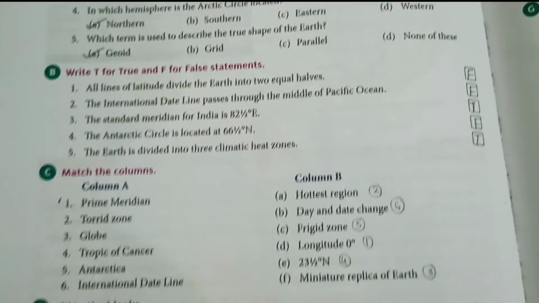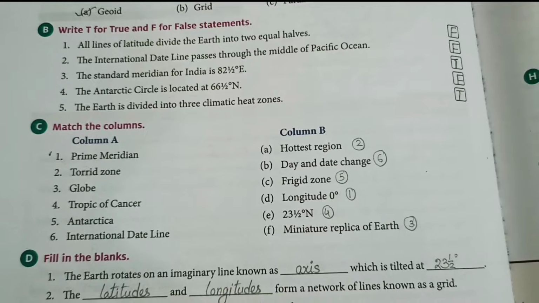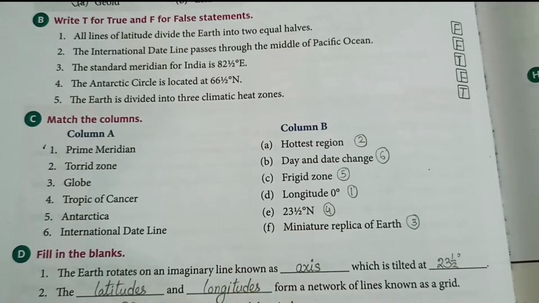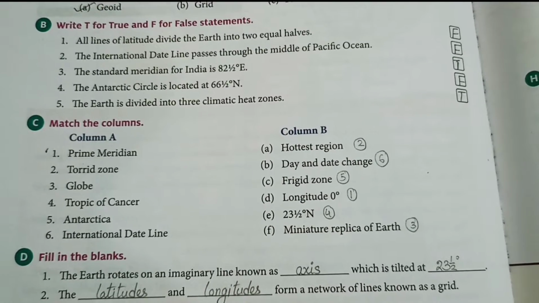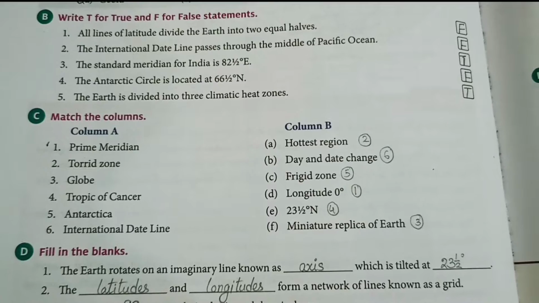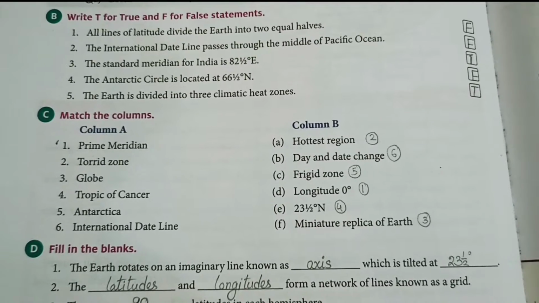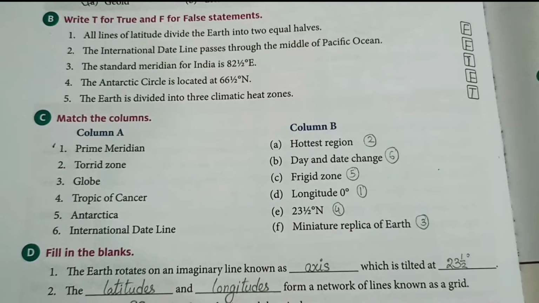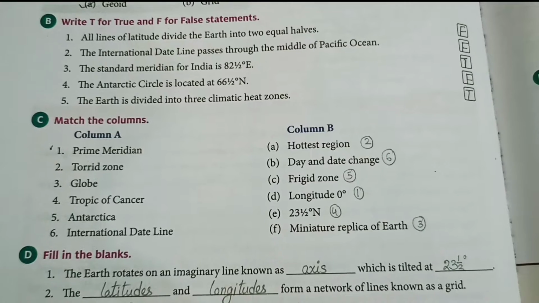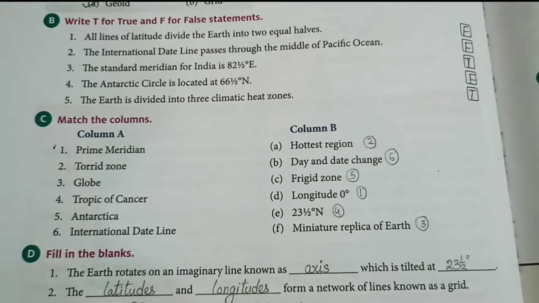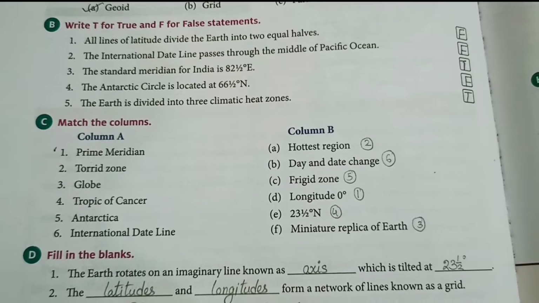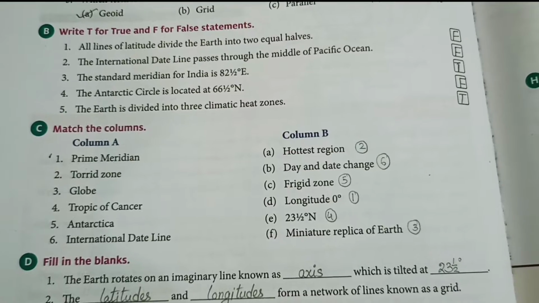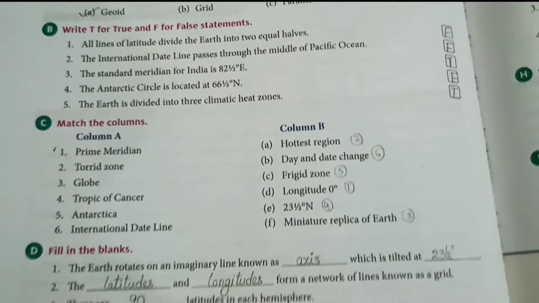That is true. Number C, match the columns. Number 1, prime meridian, that is number D, longitude 0 degree. Number 2, torrid zone, answer is number A, hottest region. Number 3, globe, answer is F, miniature replica of earth. Number 4, tropic of Cancer, answer is number E, 23.5 degree north. Number 5, Antarctica, answer is number C, frigid zone. Number 6, international date line, answer is number B, day and date change.